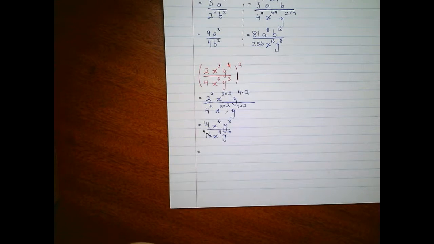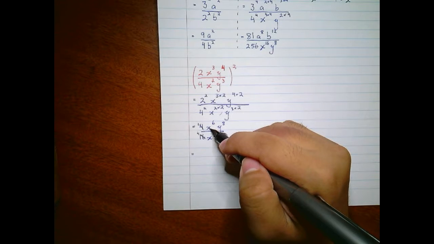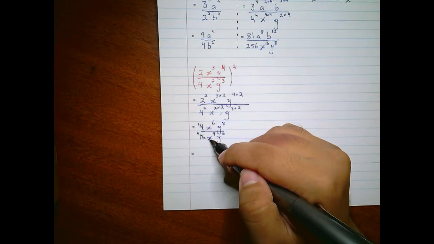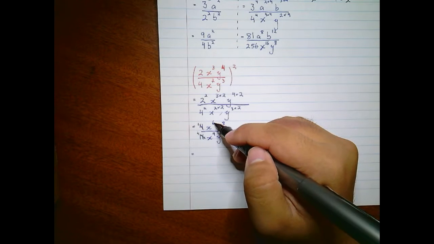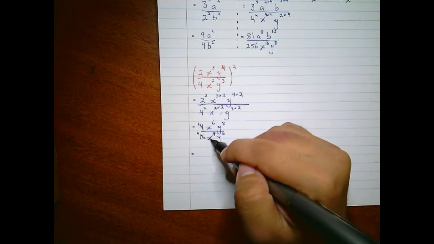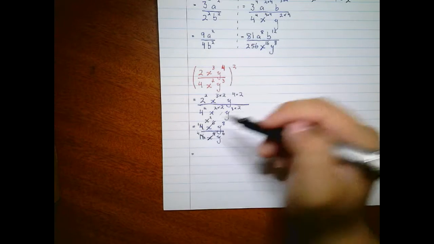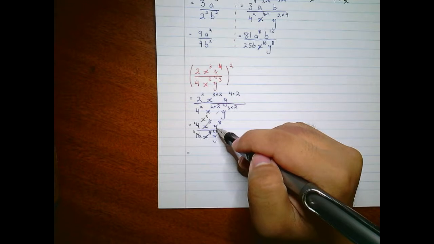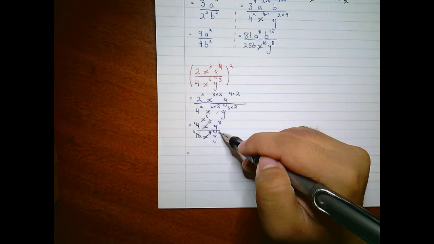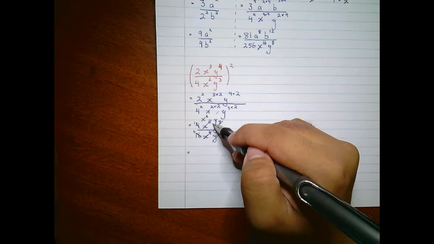Now take a look here. Do we remember from the adding and subtracting of indices? Isn't this x to the power of 6 divided by x to the power of 4? Wouldn't that be 6 minus 4? So wouldn't this only leave us with x squared, because it's 6 minus 4. Same with this one. This becomes y to the power of 8 divided by y to the power of 6. So that is 8 minus 6, and we're left with y to the power of 2.